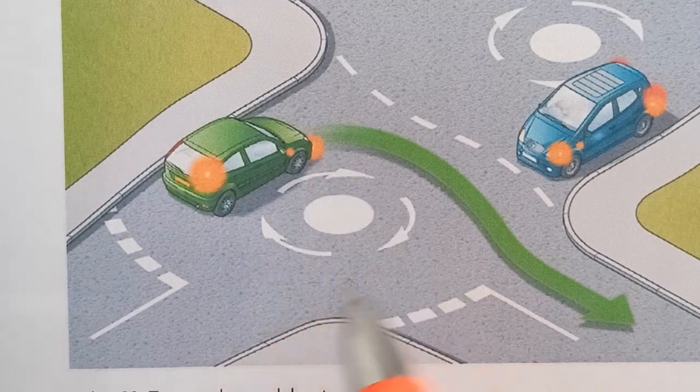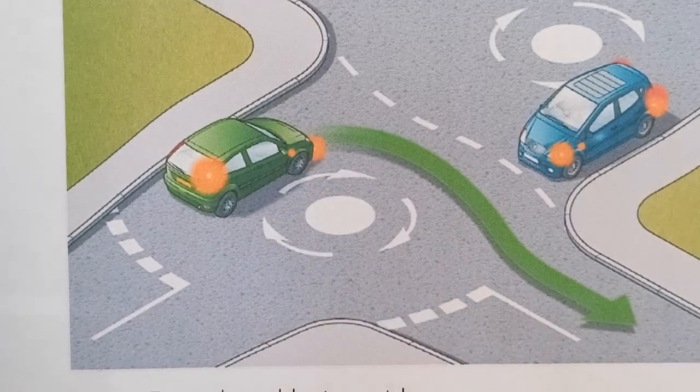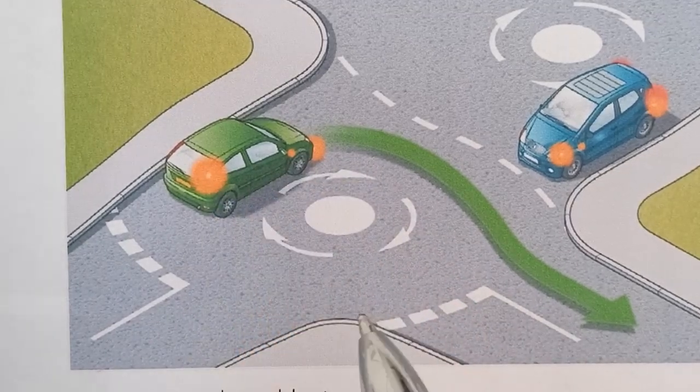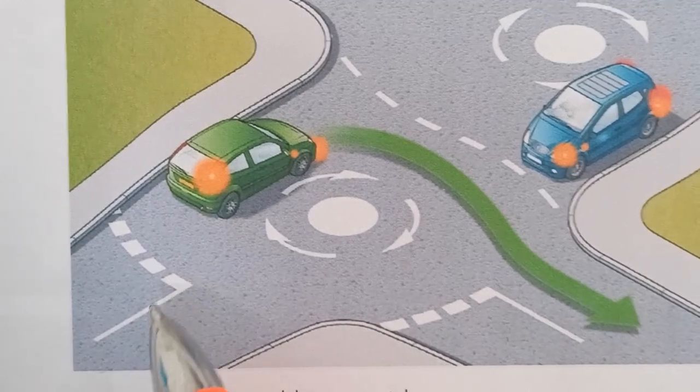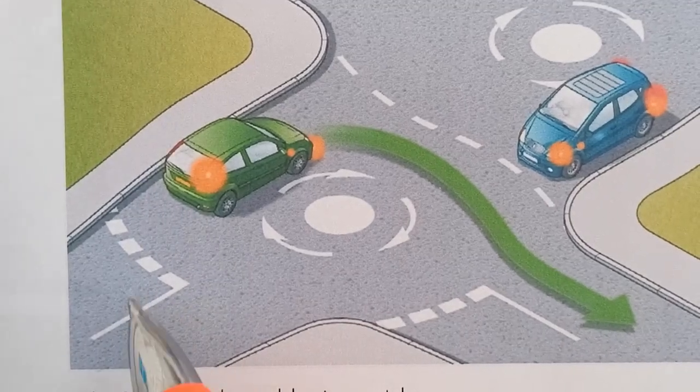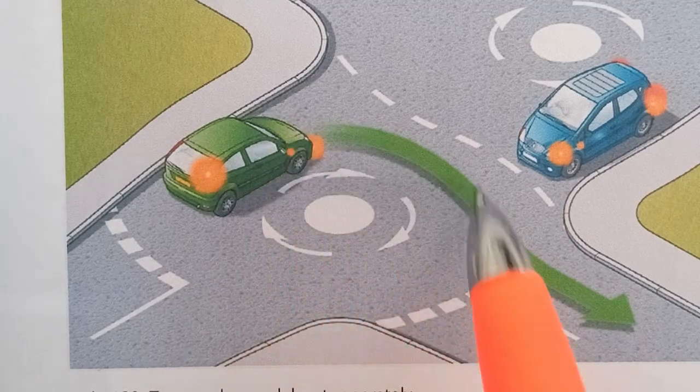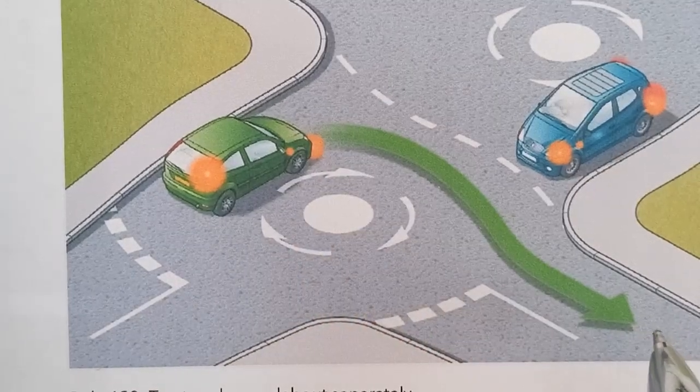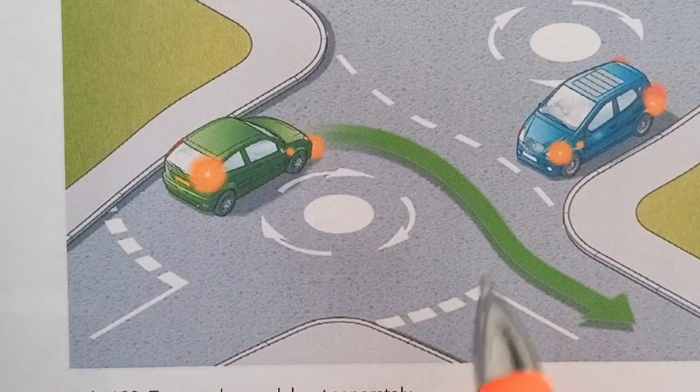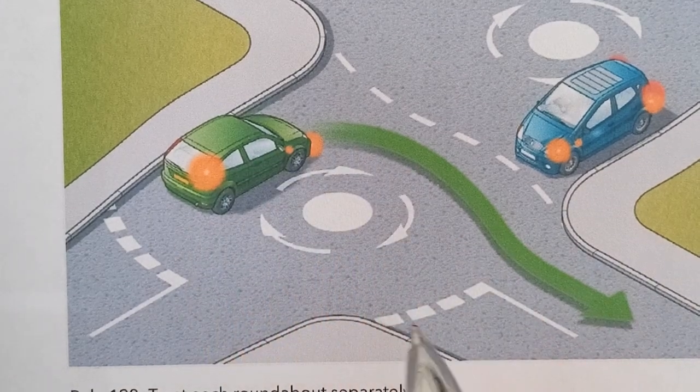So like this position. Before approaching this roundabout, always try to keep your vehicle this way. The arrow sign also indicates the right way to approach the exit.